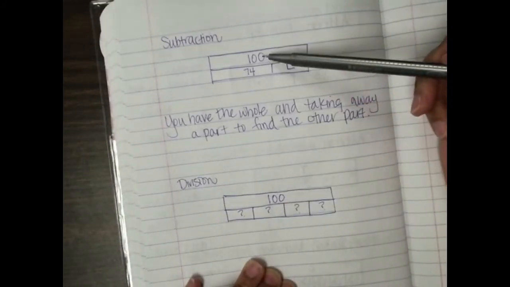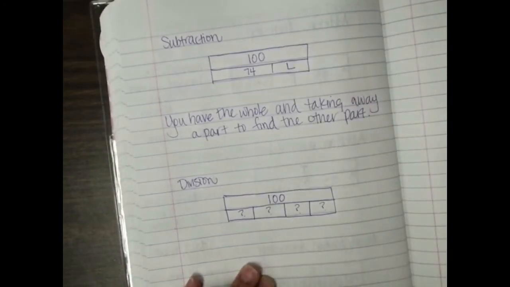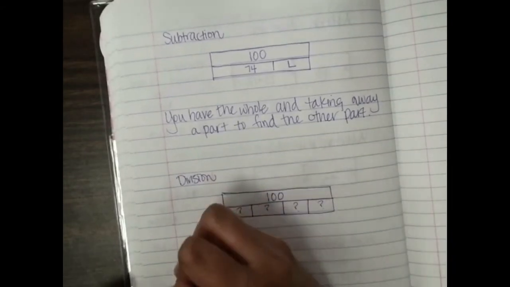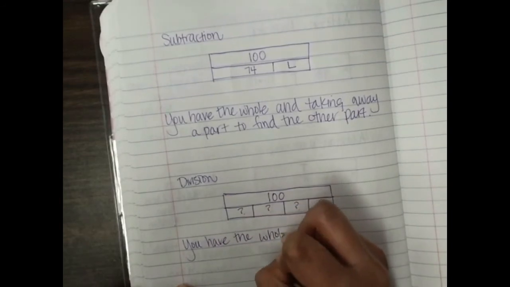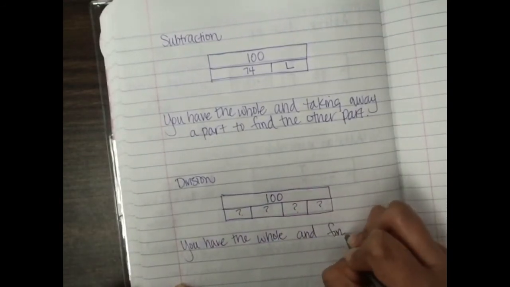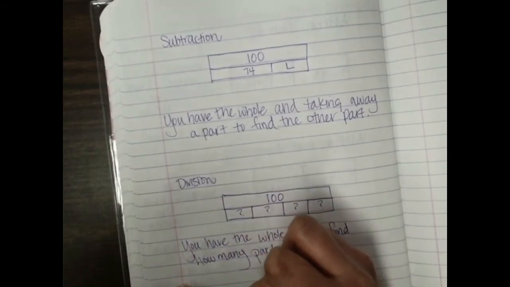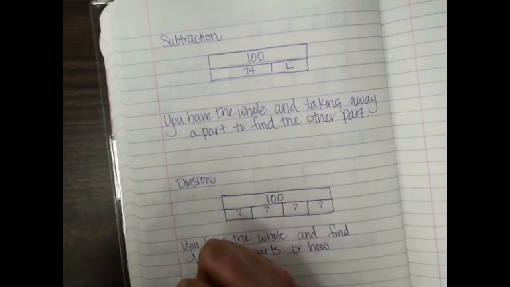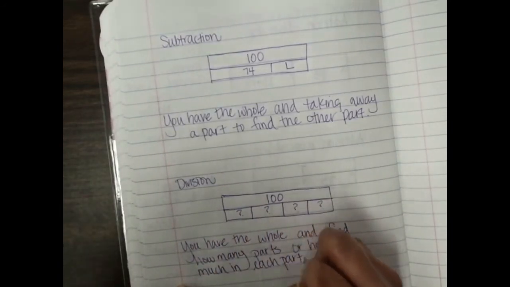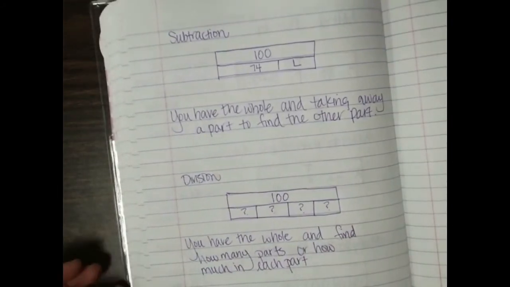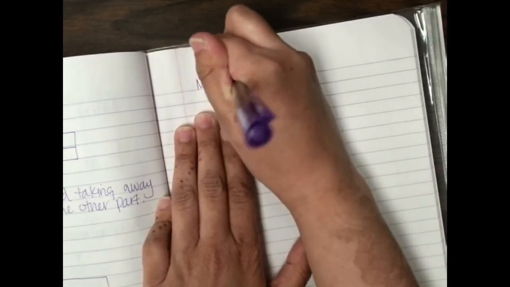So notice subtraction and division have a similar concept where you start with your whole and then you're breaking it down to find the missing piece. So in this you have the whole and find how many pieces or how many parts or how much in each part. Okay, so let me do a quick example of each.